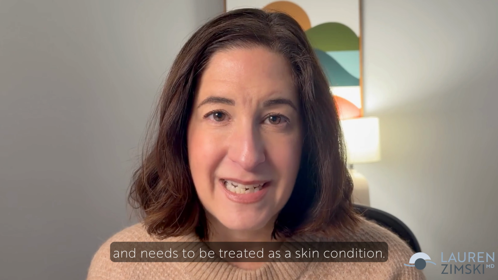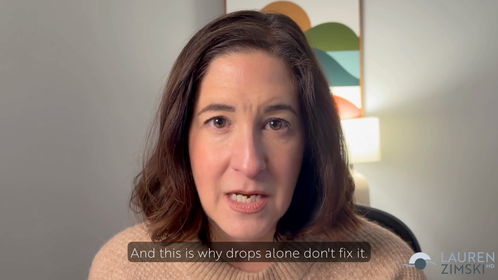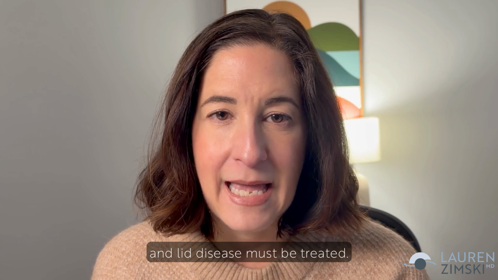Meibomian gland dysfunction is a skin condition. It needs to be treated as a skin condition, and this is why drops alone don't fix it. Treatment must be targeted, inflammation must be addressed, and lid disease must be treated.